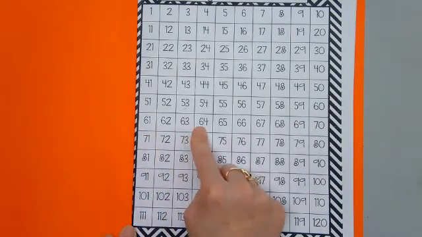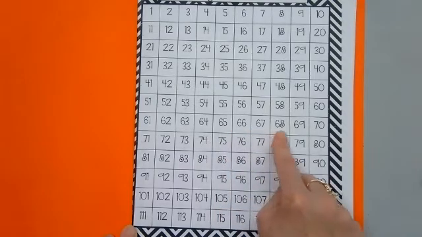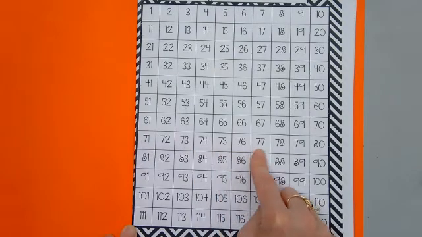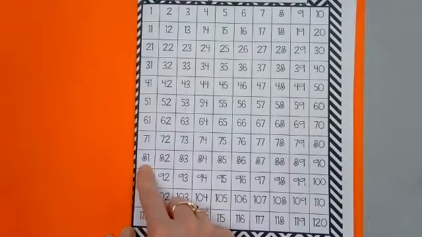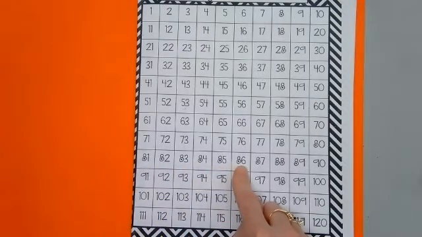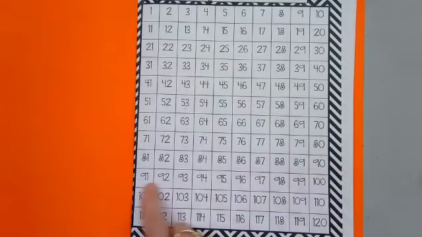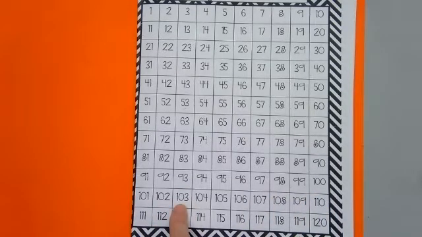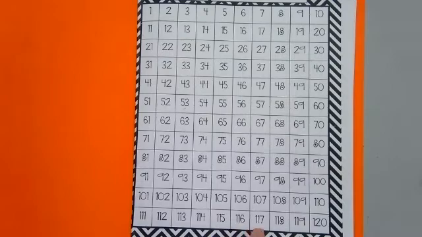61, 62, 63, 64, 65, 66, 67, 68, 69, 70, 71, 72, 73, 74, 75, 76, 77, 78, 79, 80, 81 through 90, 91 through 100, 101, 102, 103, 104, 105, 106, 107, 108, 109, 110, 111, 112, 113, 114, 115, 116, 117, 118, 119, 120.